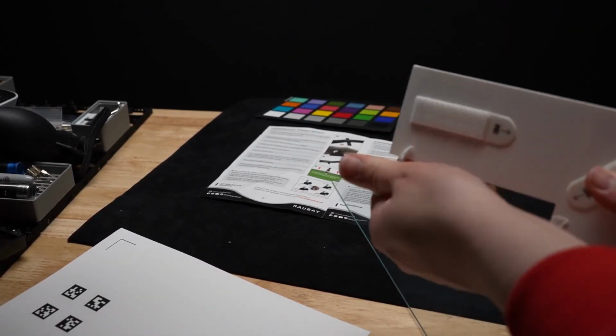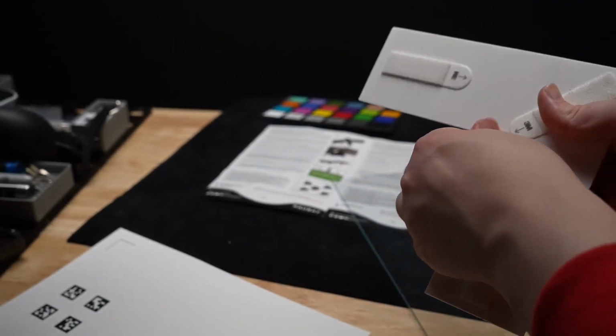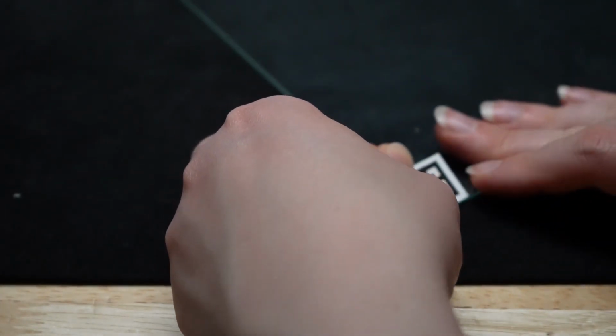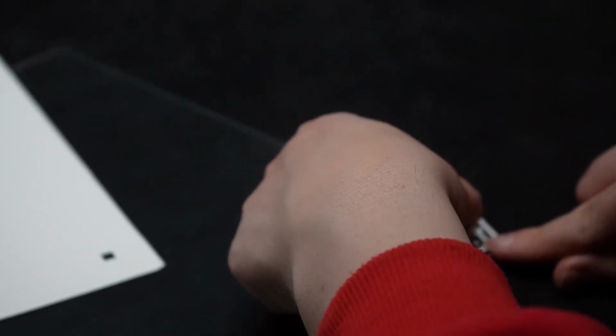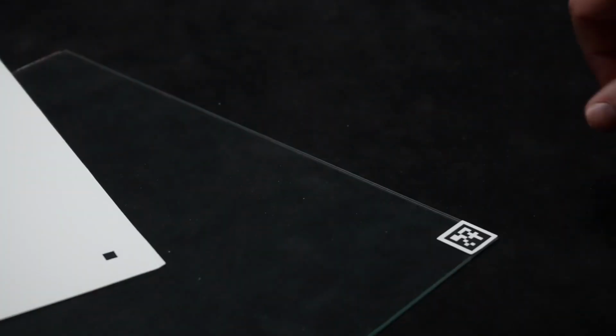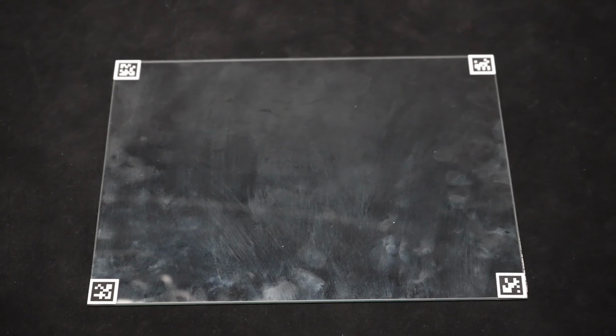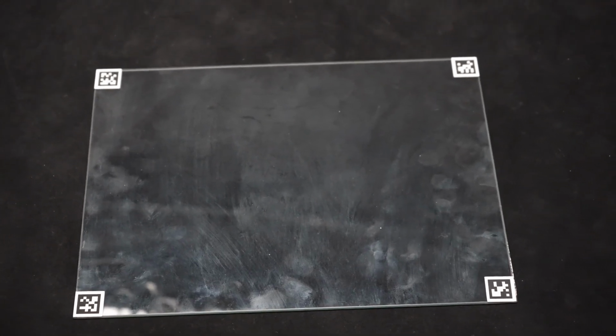This is nice for photogrammetry. This is a tool I made for reality capture. Here's the first QR code, and that's good enough for me. Here's the second QR code. That looks good to me. Here's the third QR code. I flipped the glass around, and here is the last QR code. And with that, we should be able to get much better undistortion of our images.